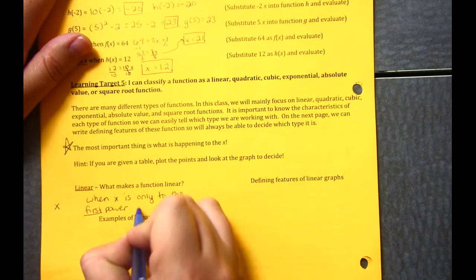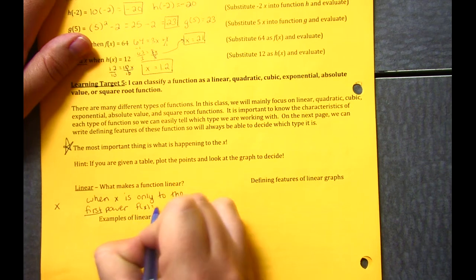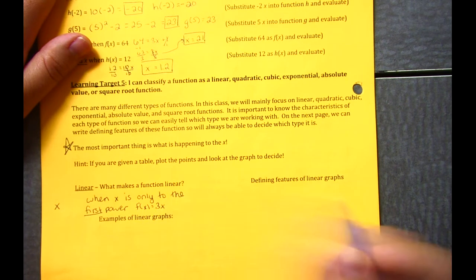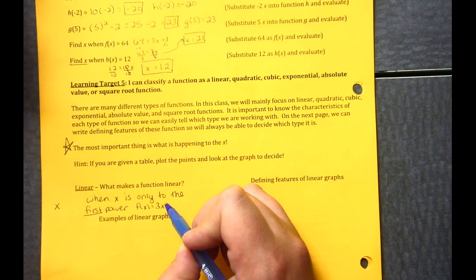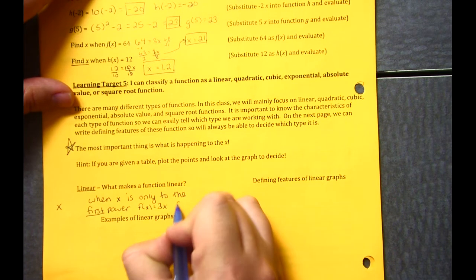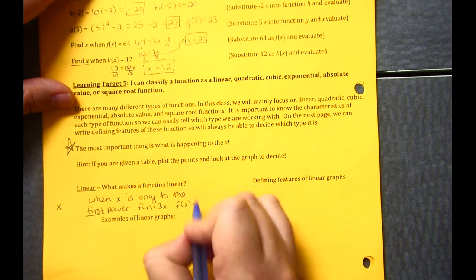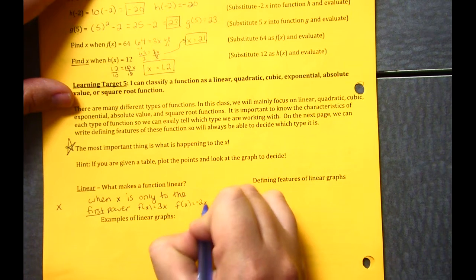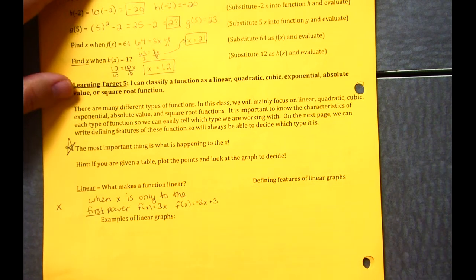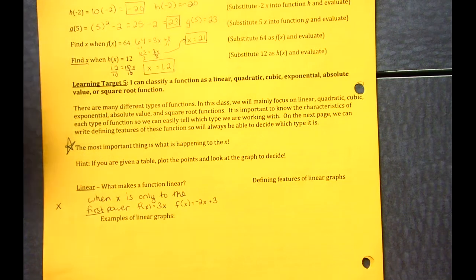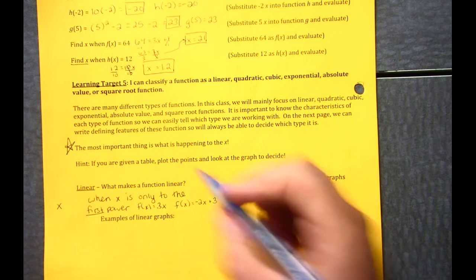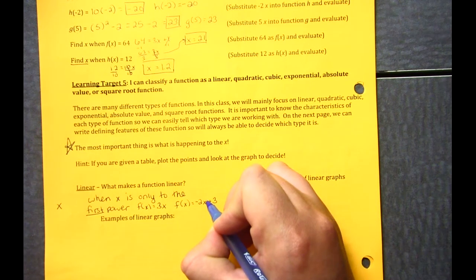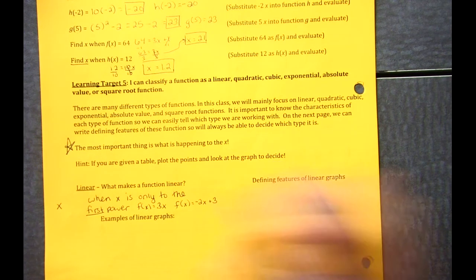So what this looks like is we could say f of x equals 3x. That's a linear function because x is to the first power. There's nothing written there, so the 1 is assumed. Or another example would be f of x equals, we'll say, negative 2x plus 3. There's lots of stuff going on, but the most important thing here is what is happening to the x. The x is to the first power, so that is a linear function.